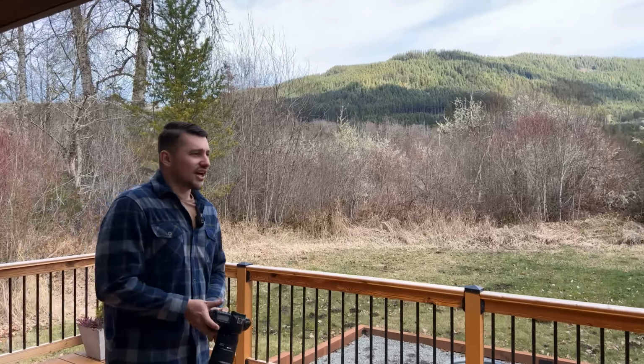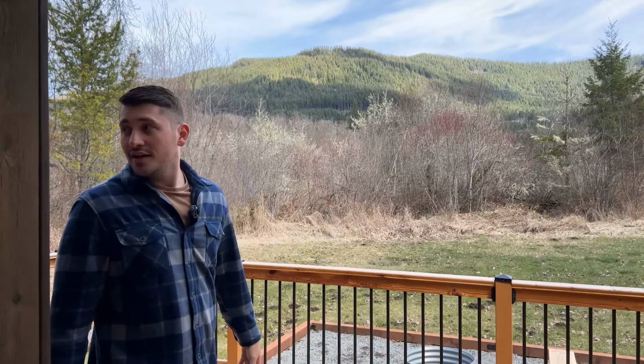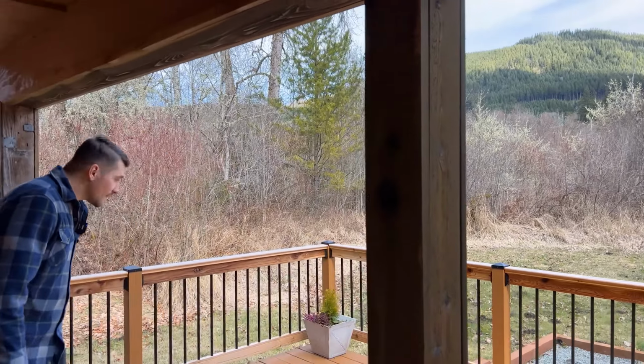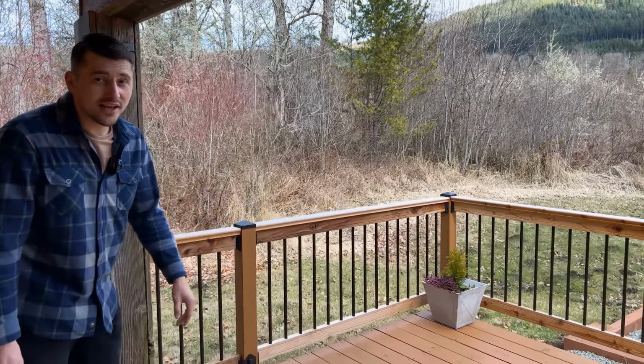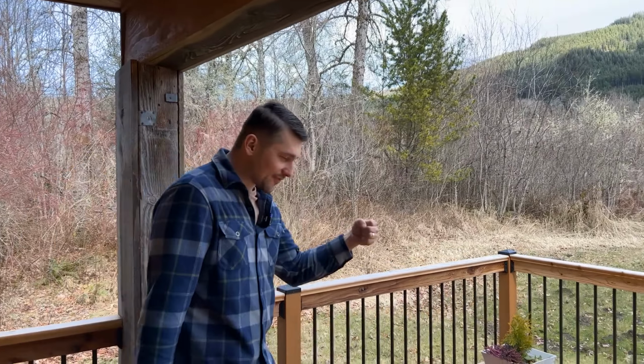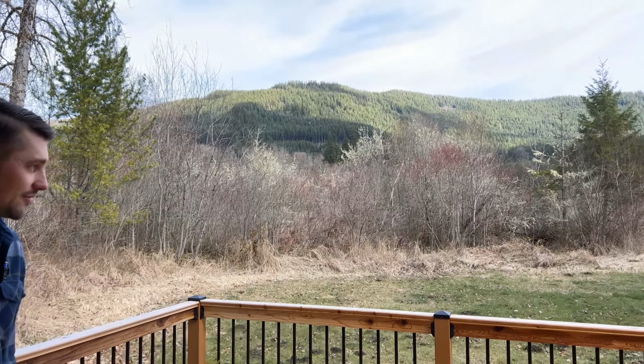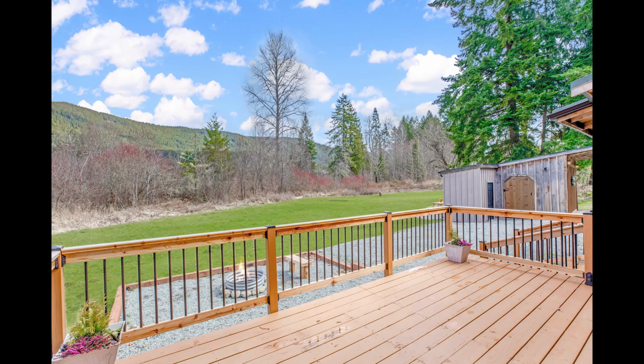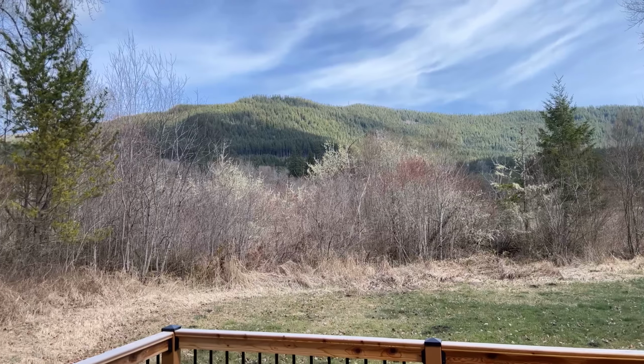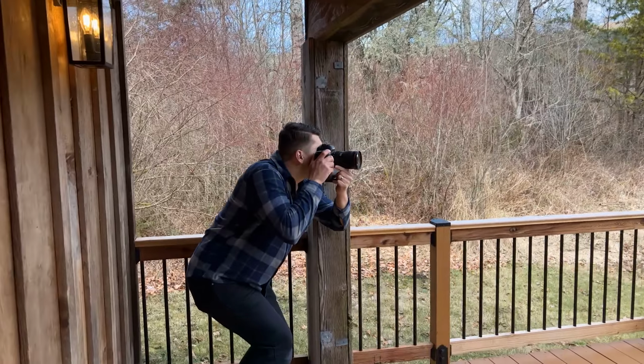And if you just do a shot towards the house, yes, it's needed, but you want a shot that says you're on the deck. What do you wake up to, having a cup of coffee right here or having some people over? What do they see? They see this. They see privacy. They see greenery. They see the sky, the valley. They see everything from here. So I'm gonna always do a shot from the balcony.